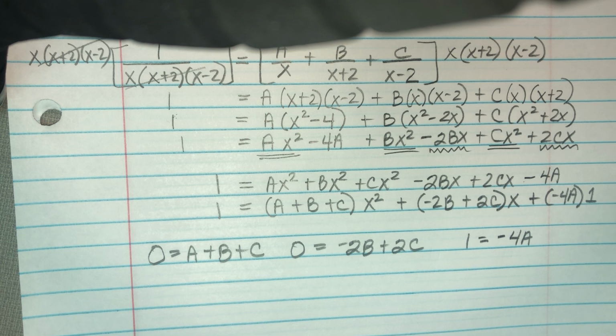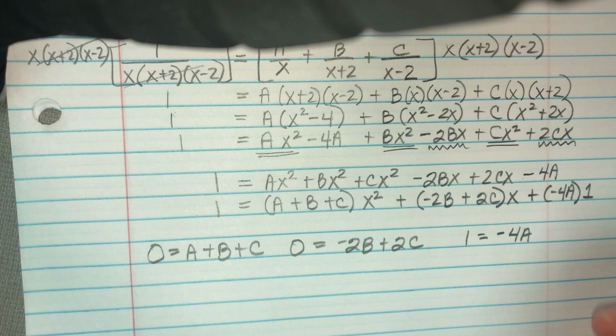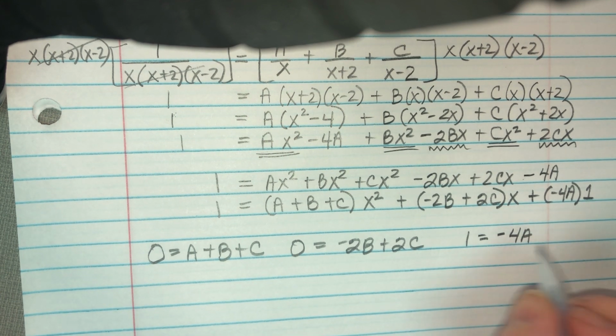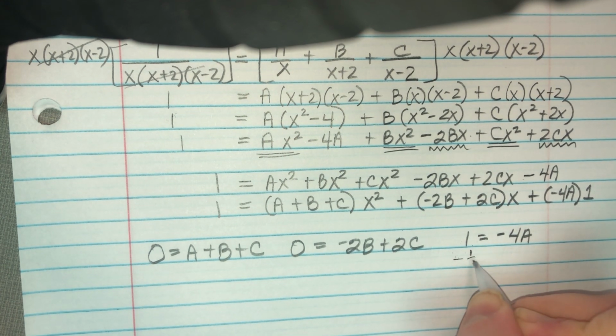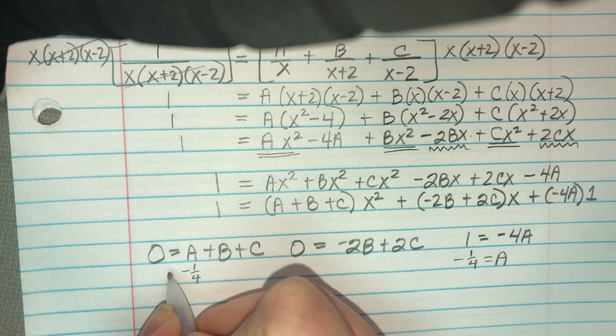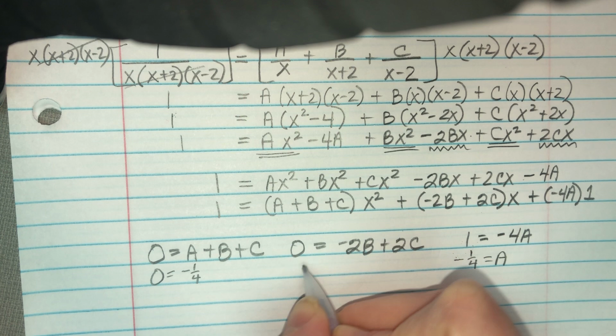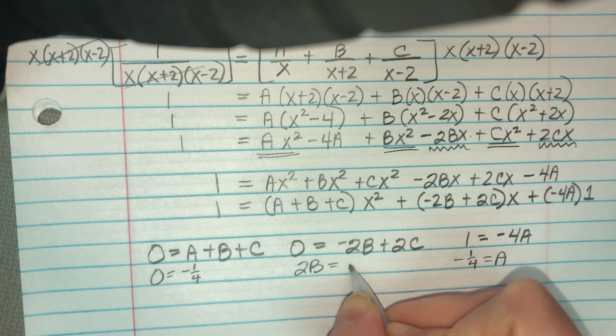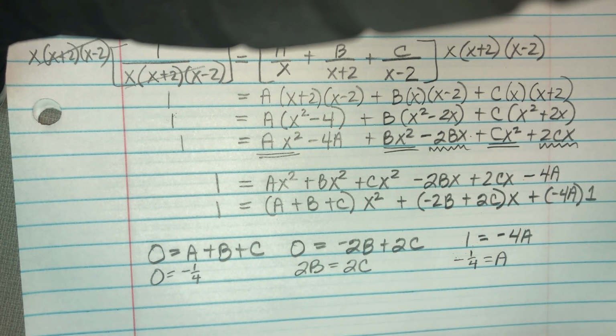Now I'm going to solve this system of 3 unknowns using my Algebra 2 skills like substitution and elimination. On this one, I'm going to divide by negative 4 on both sides, so I'll have negative 1/4 equals a. I can go ahead and sub that in for this a now that I know what it is. Here I'm going to add the 2b to both sides. 2b equals 2c.